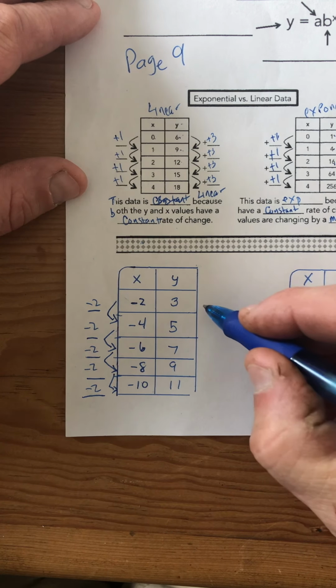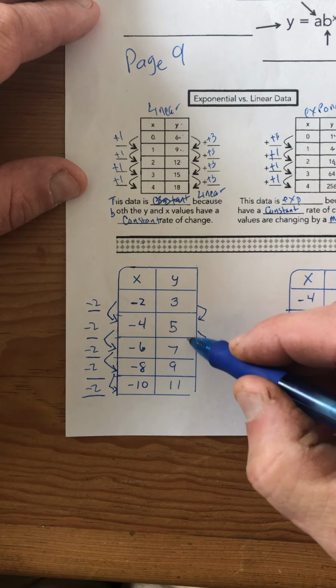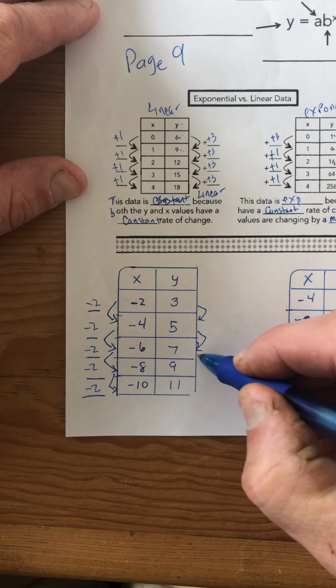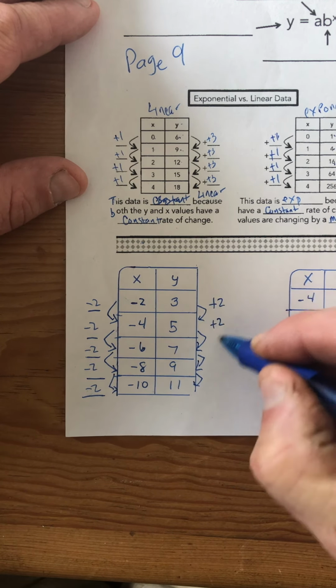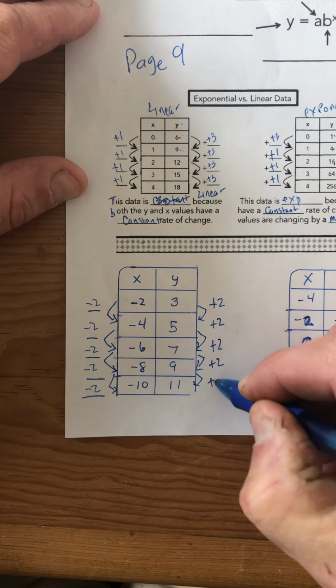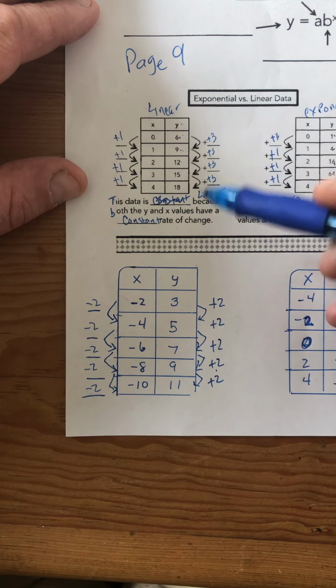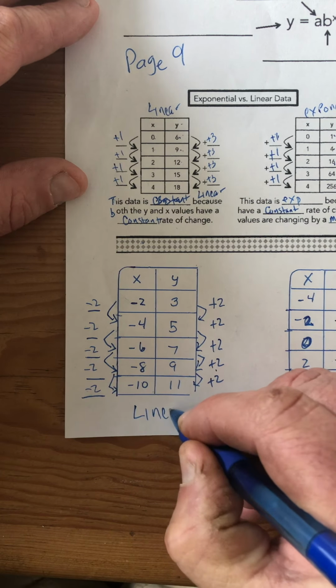And then if we look at our y values, to get from a 3 to a 5 to a 7 to a 9, and a 9 to 11, we're going by adding 2 each time we go. So this is also a constant rate of change. So if our x values and our y values are constant rates of change using addition and subtraction, this is a linear function.